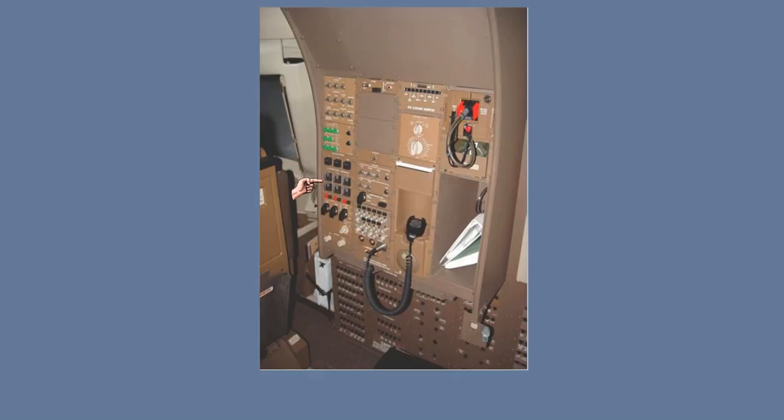The 767 has 6 flight control switches on the accessory panel. There are 3 wing switches and 3 tail switches.